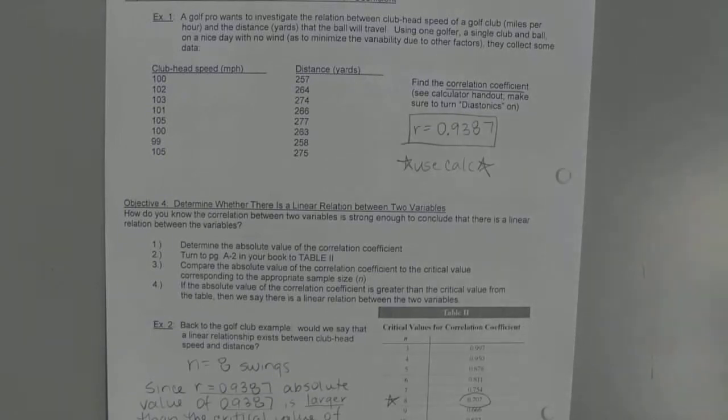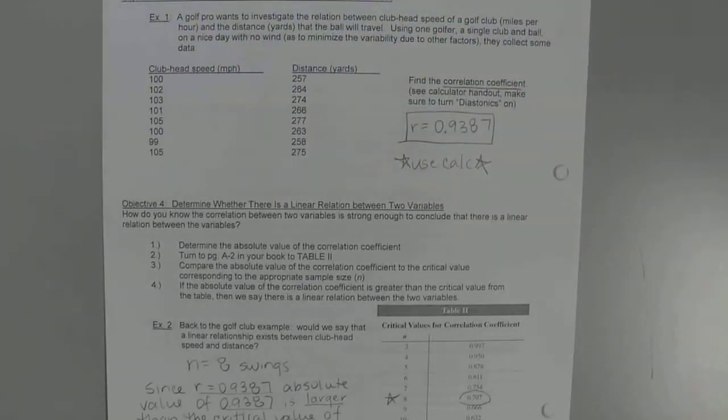So let's do a reminder, or for those that had to leave early, what you do is this is list 1, this is list 2. So you go to Stat, Edit, clear out your list by hitting clear, not delete. Put your club speeds in order just like that in list 1. Put your distances in order just like that in list 2. And then remember, it's Stat Calc 4 for Chapter 4.